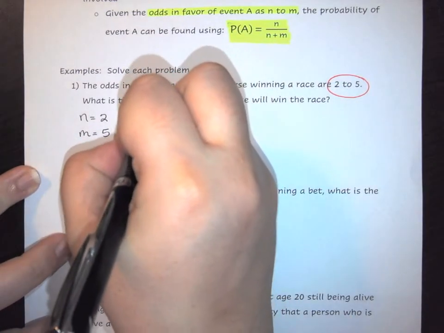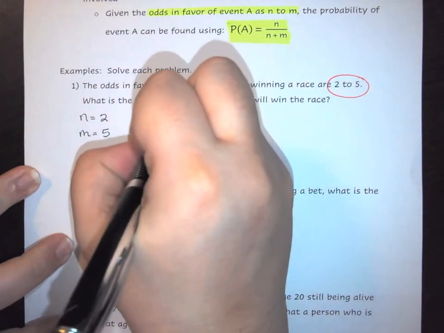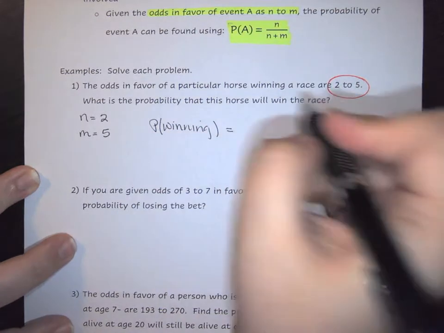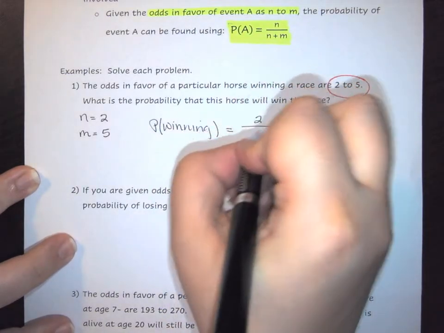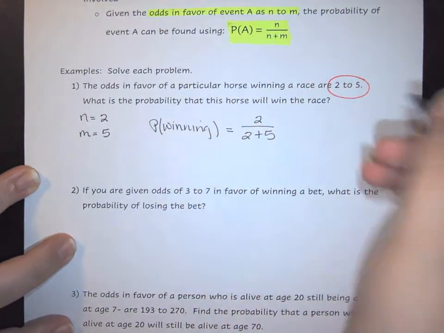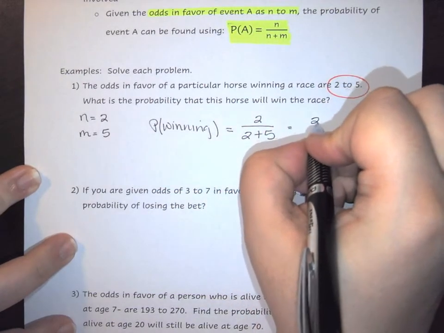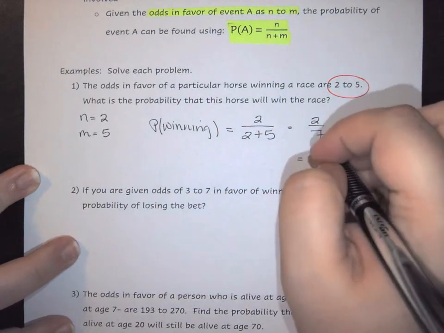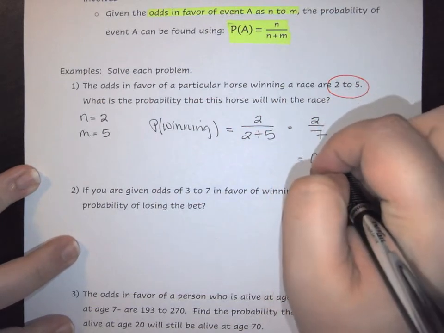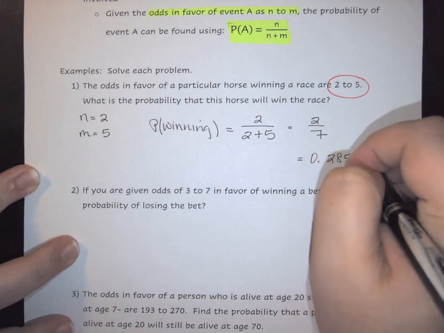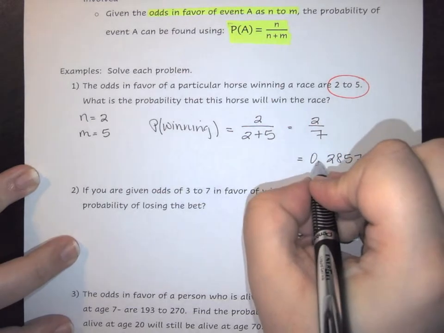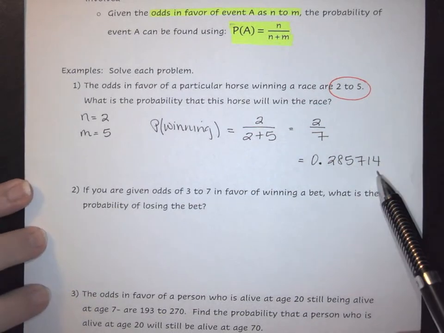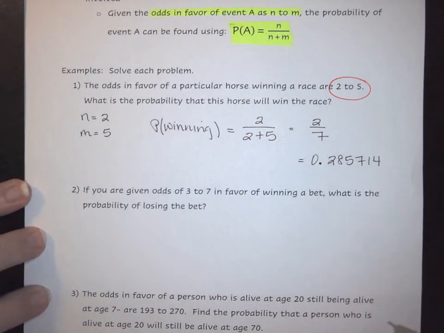So the probability of winning is going to be 2 over 2 plus 5. Well, this is the same as 2 over 7, which we would then find to be 0.285714. And because we're dealing with probability, we in general are going to round out to the millionth place.